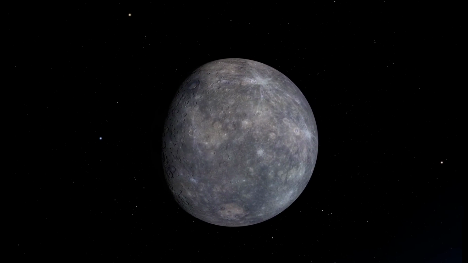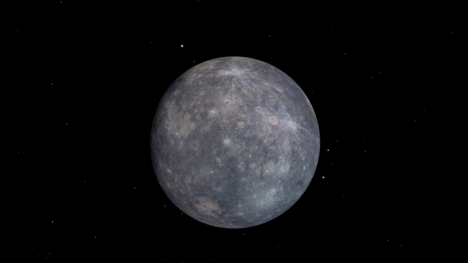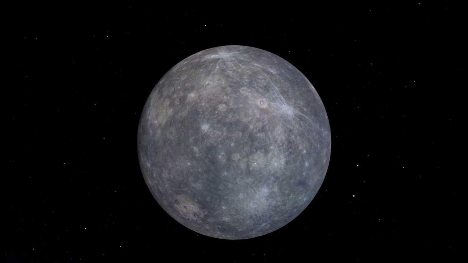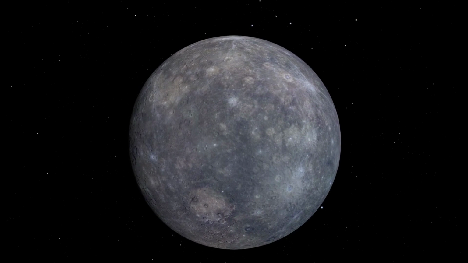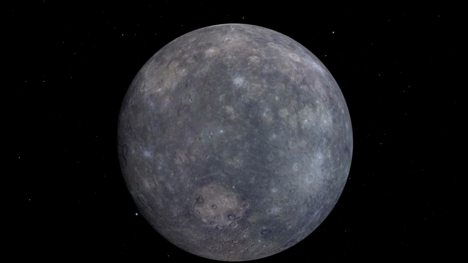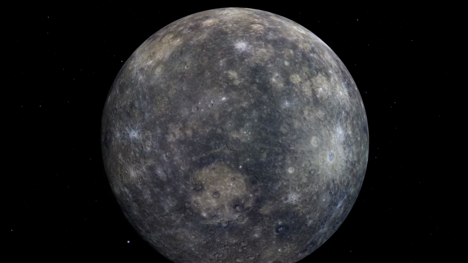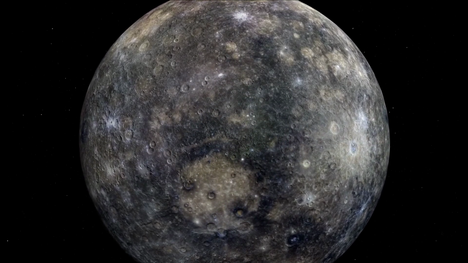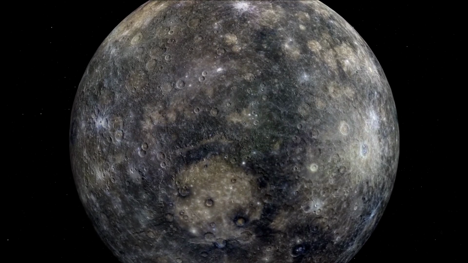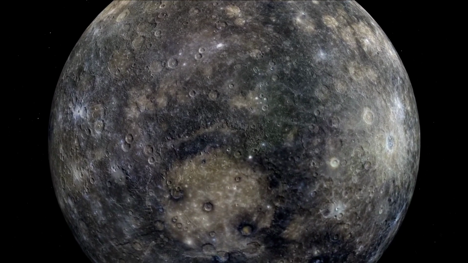Mercury looks a lot like our Moon, filled with craters. The size of Mercury is about 2.5 times smaller than the Earth. It orbits the Sun extremely fast, being so close, at about 88 days. And as we get closer, you can see these craters start to come into view.